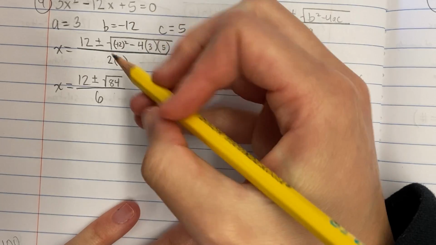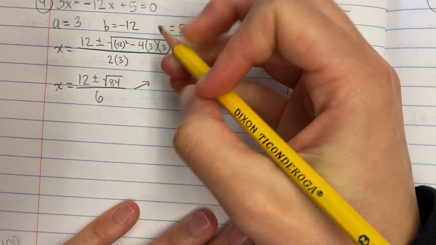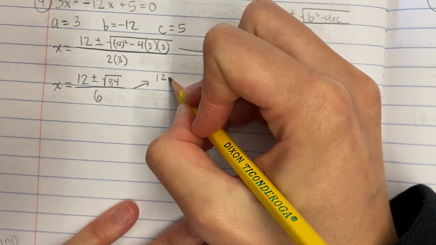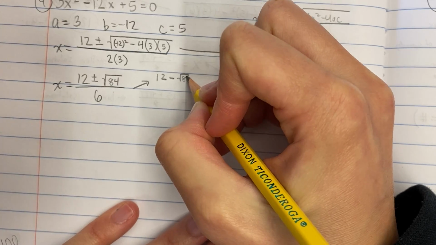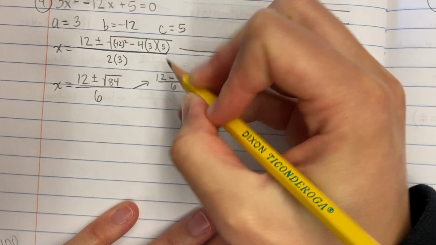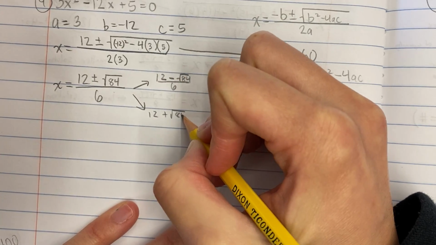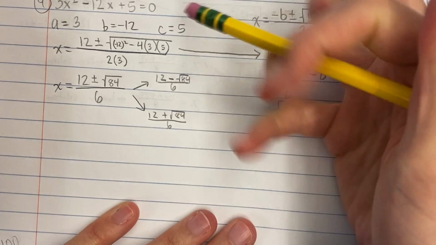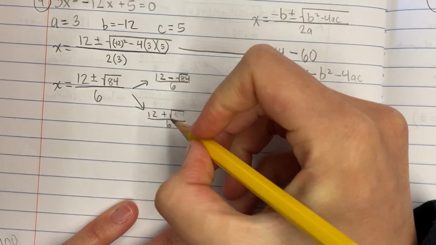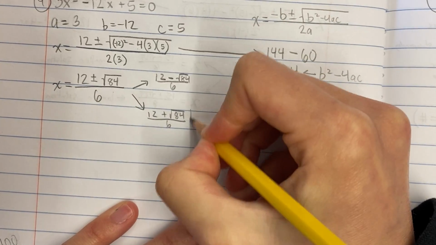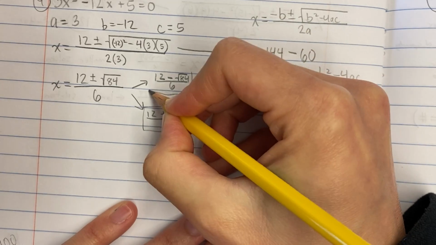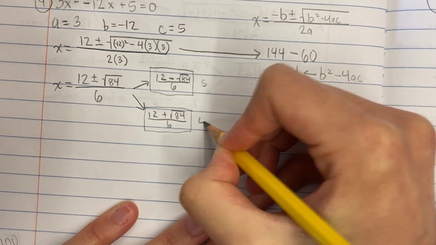Now, I'm just going to leave my answer like this. So my smaller answer is going to be 12 minus root 84, that's going to be smaller because I'm subtracting, over 6. And then my larger answer is going to be 12 plus root 84 over 6. I'm just going to leave it just like this. So this is what I'm going to enter into Edulastic as my smaller answer and my larger answer.